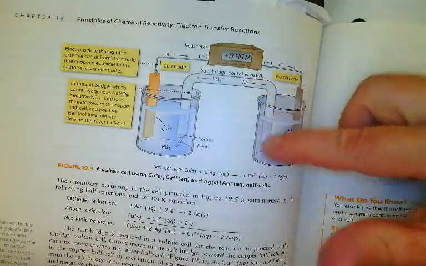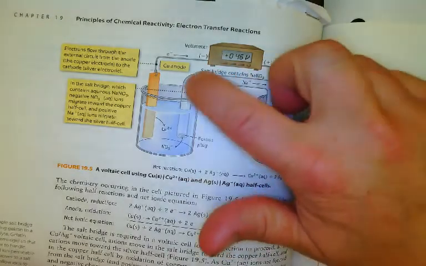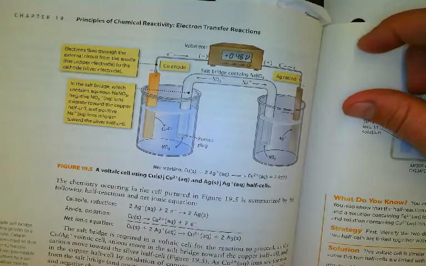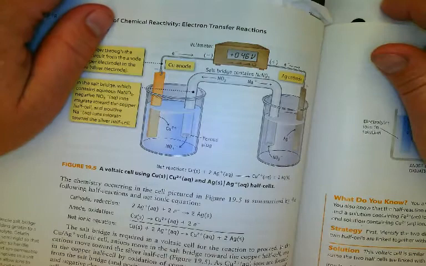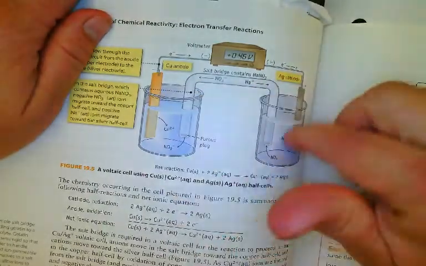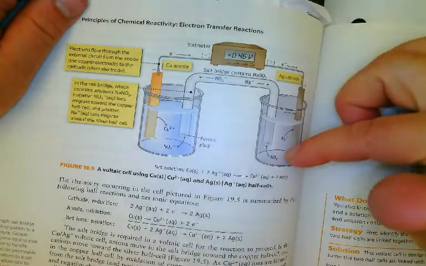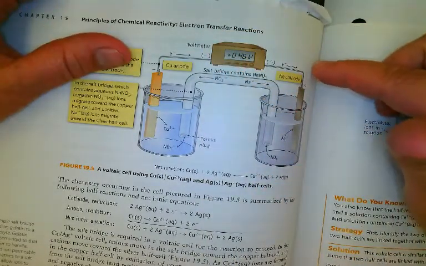And that's where they get their names from. So the cation comes to the cathode, and the anion goes to the anode, and that's why they're named cathode and anode. All right? So that is what is happening in all batteries. So all batteries go through this chemical reaction called a redox reaction.